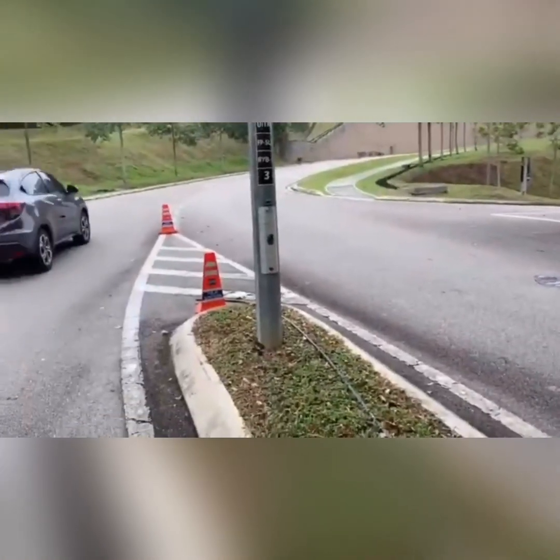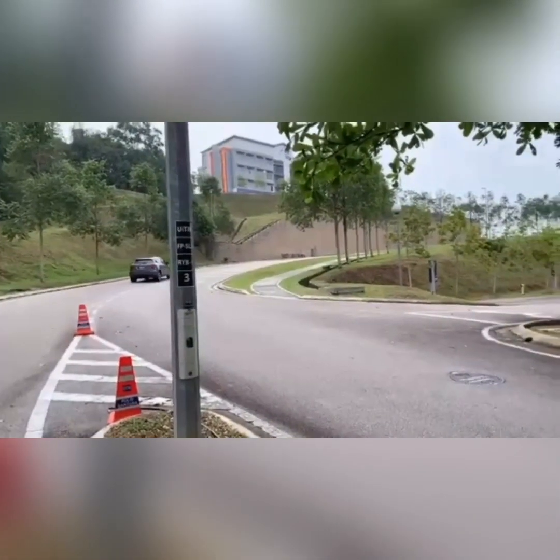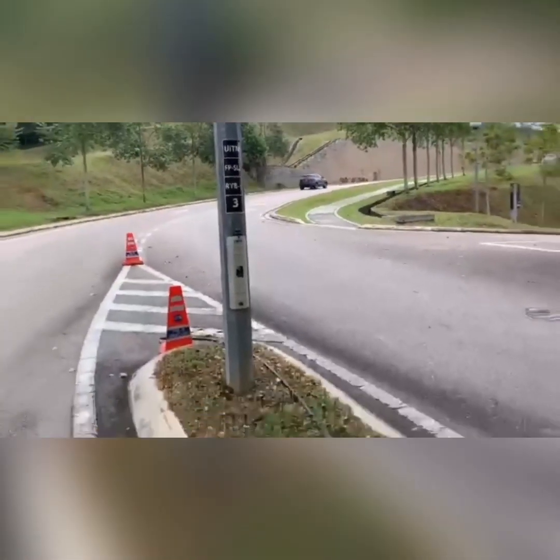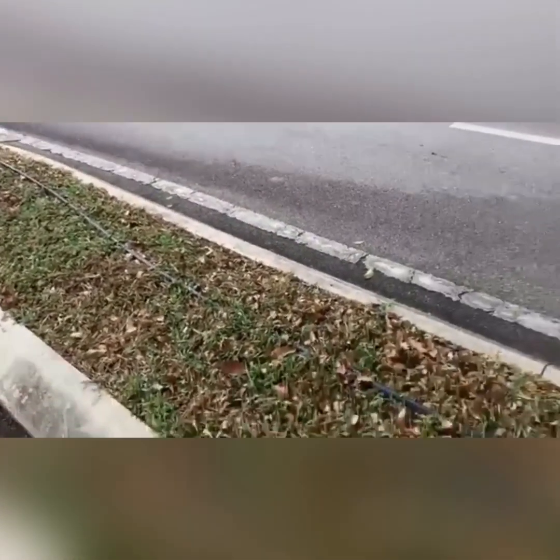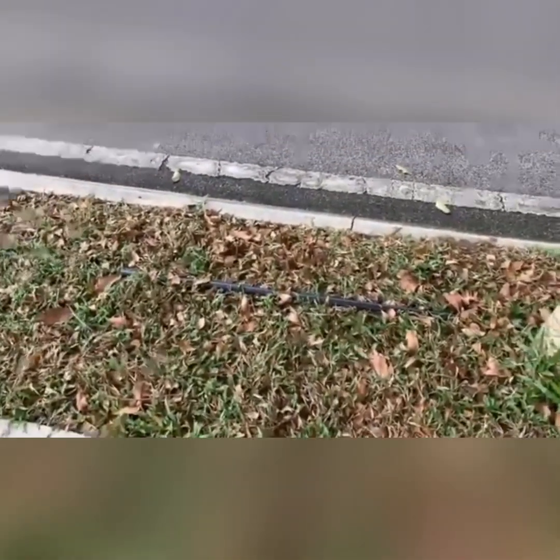Roads can also be classified into two types, single carriageway and dual carriageway. As you can see, the single carriageway has a line at the middle, and here is the dual carriageway. We divide the road into two sections.